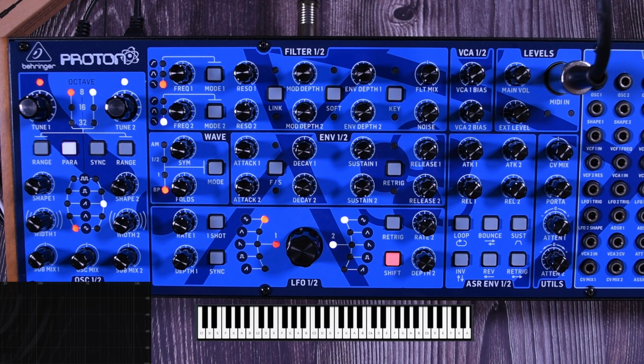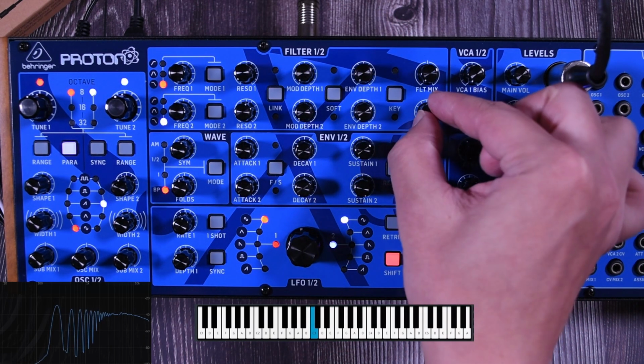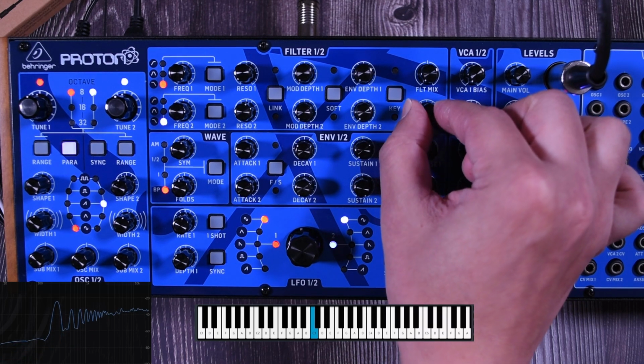Now, you also have a noise right here. It's a noise generator, and this is, again, super simple. It's just a noise. If I play it, we're going to get that. And if I go up on this one, what do we get? We get noise.